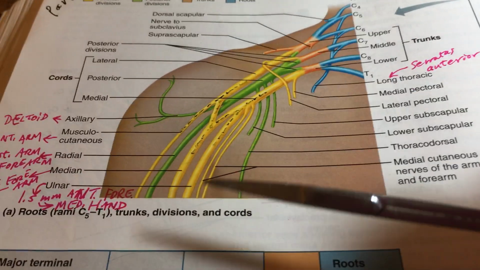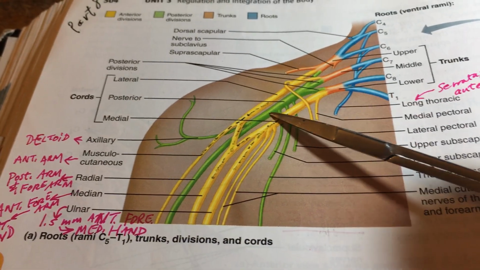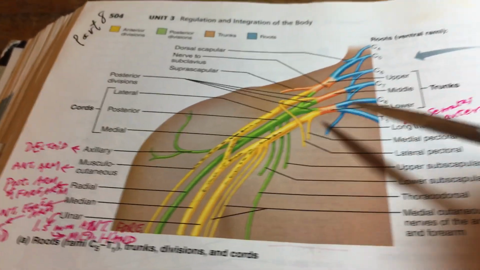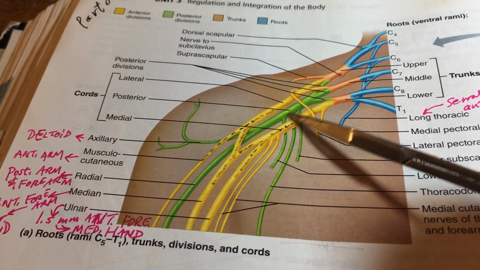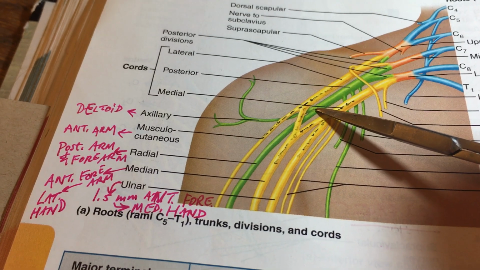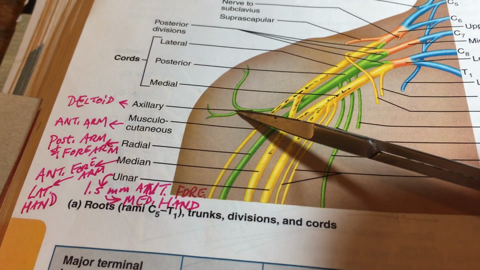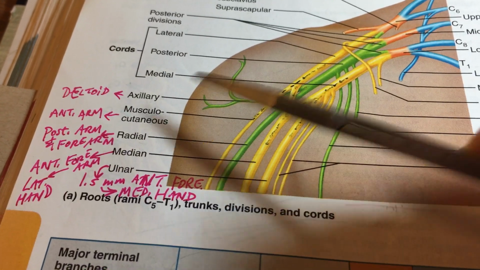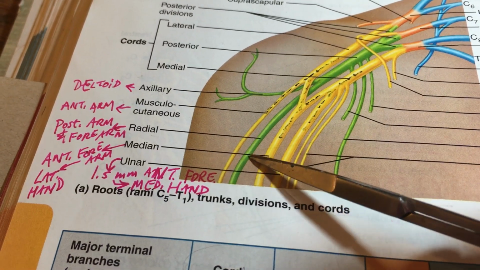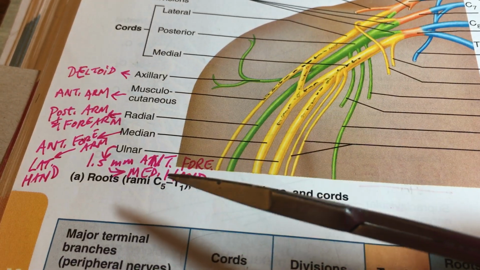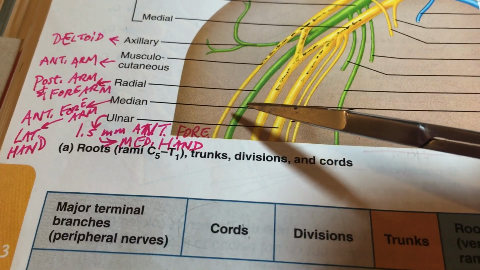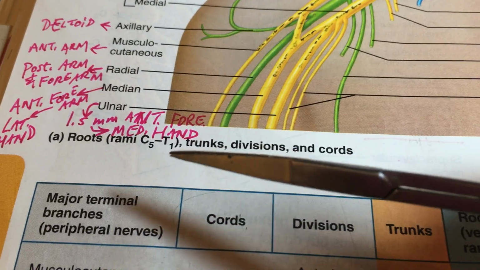Okay, so that area. And then remember we have a posterior cord back here, coming from the posterior divisions of the trunks. The posterior cord is going to end right here by bifurcating into the axillary, going up into the shoulder here, taking care of the deltoid, and then this is the radial, which wraps around the back of the humerus and takes care of the posterior arm, going past the elbow, posterior forearm, okay, and then no hand muscles.